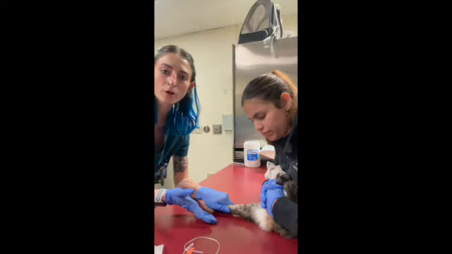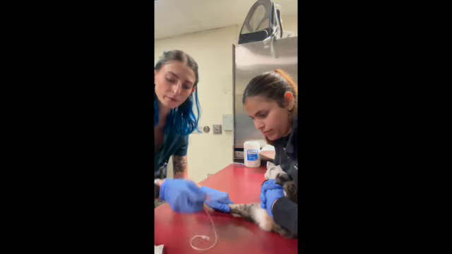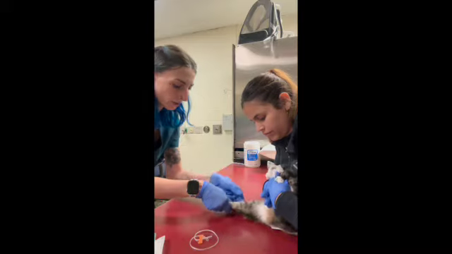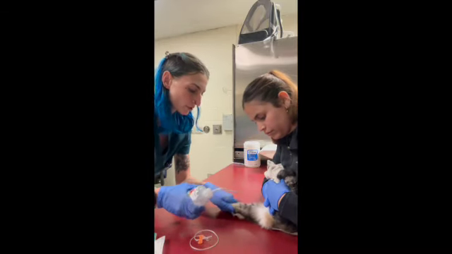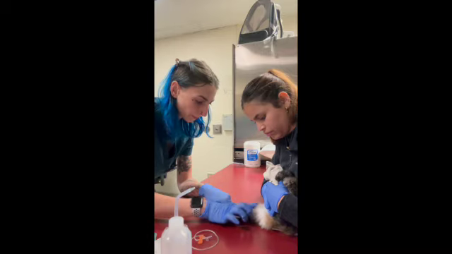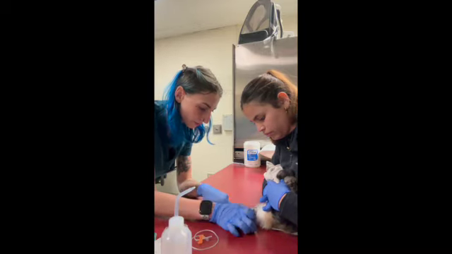Medial saphenous blood draw on a feline patient. I just have a band-aid here, a 24 gauge butterfly, a 1 ml syringe, and then just some isopropyl alcohol. We already have our coworker here restraining for a medial saphenous, and so I'm just going to apply my alcohol. And then I typically just like to part the hairs so that I can better visualize her vessel.